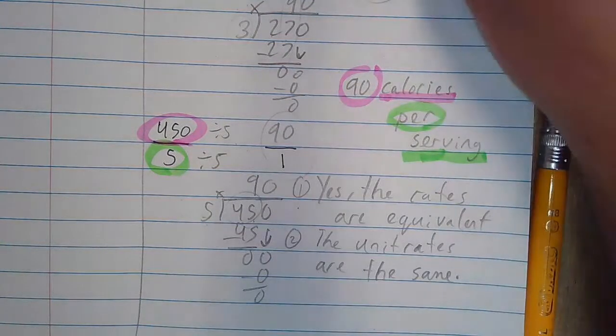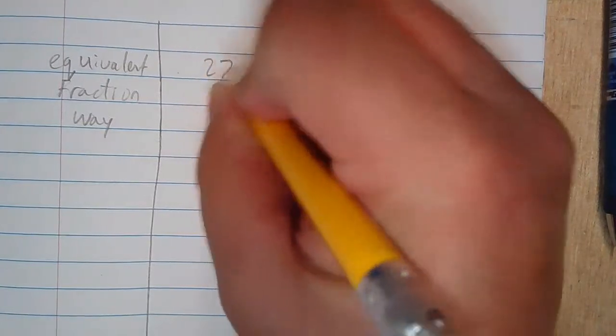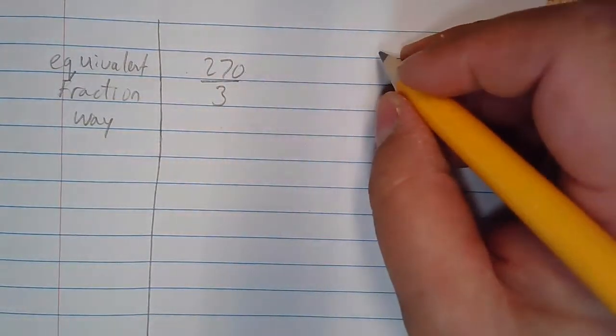Now, I will do this as a fraction to see if I can make it work. You ready? All right. Let's try it out. In some ways, actually, it's doing the equivalent fraction method. Hold on. The equivalent fraction is more work, and I'll explain what I mean in just a moment. So we still have 270 over 3, and then we have 450 over 5.